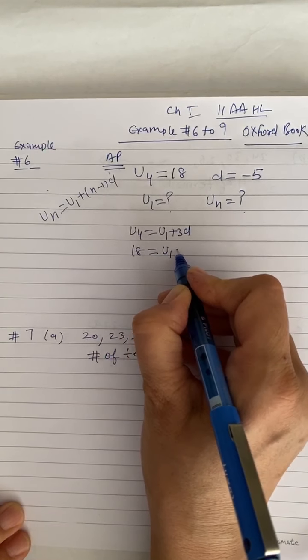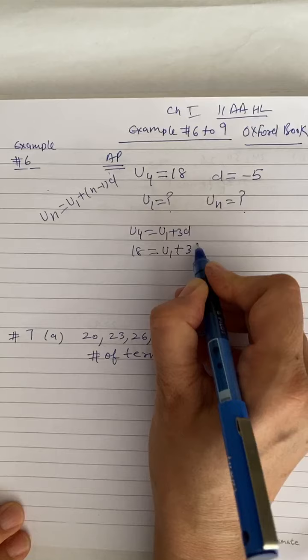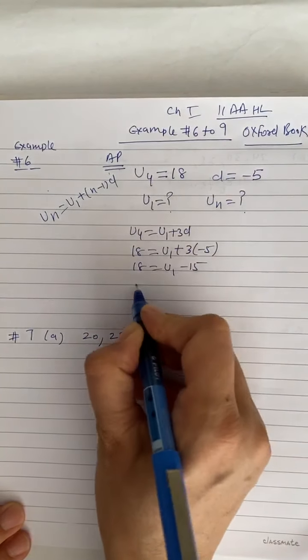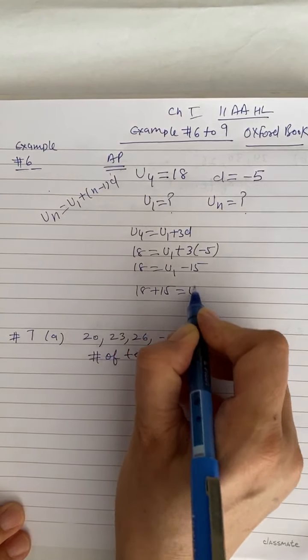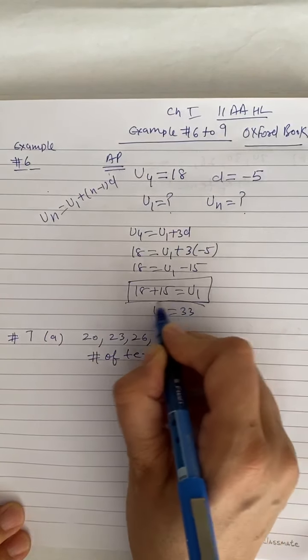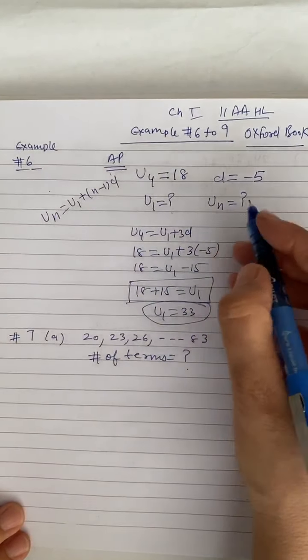U1 we have to find, and D is -5. So 18 is equal to U1 minus 15. So 18 plus 15 is equal to U1. So we got U1 is equal to 33. So that is your U1. And now we need to find UN.